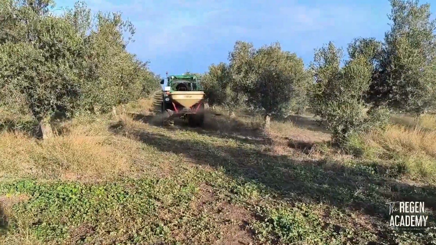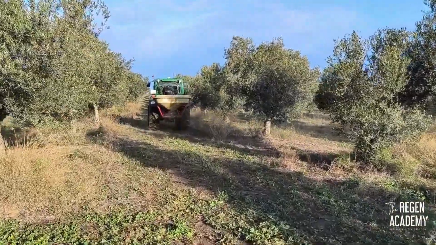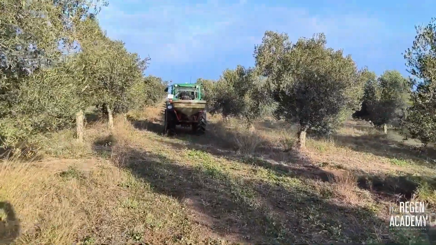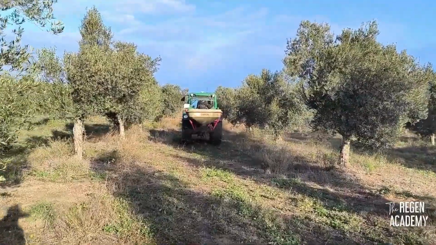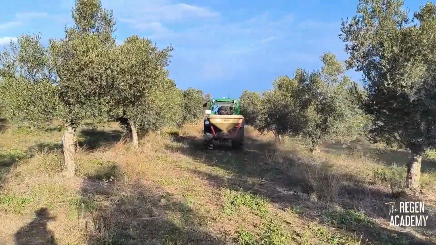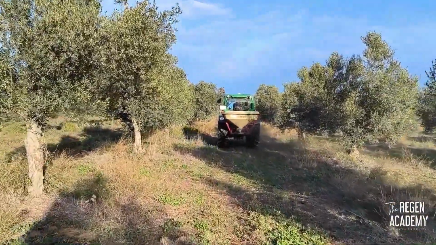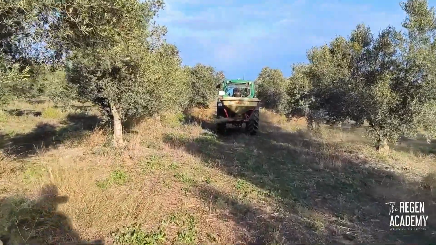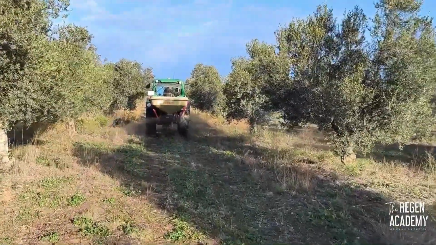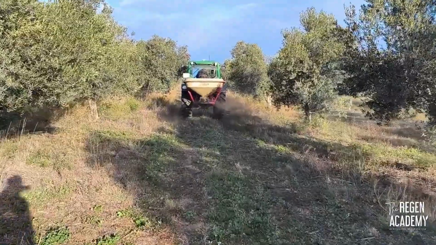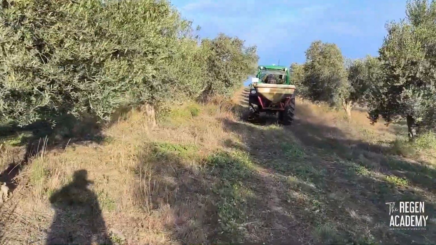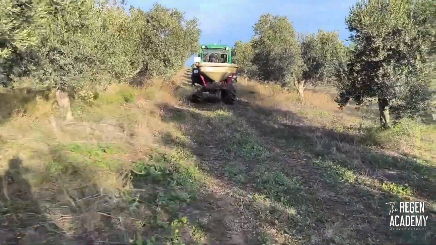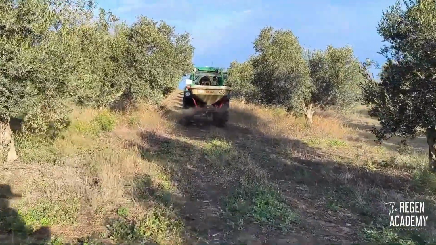We are applying, because it is a 7x7 plantation, what we do is stop the machine between each tree to concentrate the product more precisely around the roots of the trees. This method allows us to ensure optimal distribution and maximize the effectiveness of our application process, resulting in healthier and more productive trees. When we work in a more intensive inline plantation, we never cease our efforts or take any breaks.